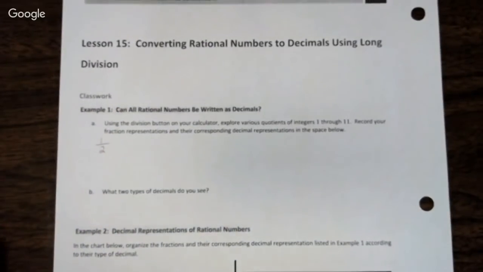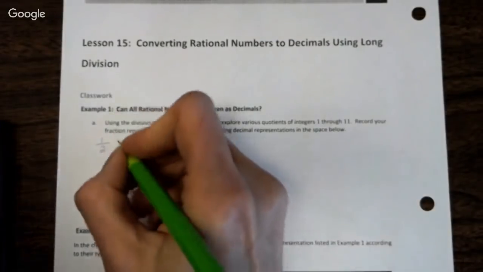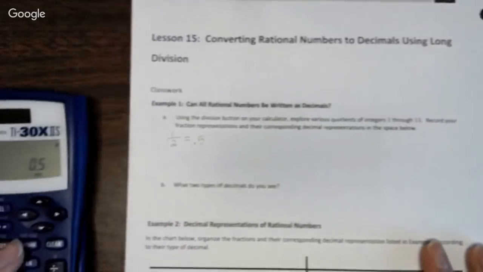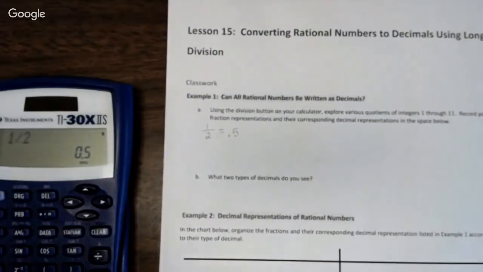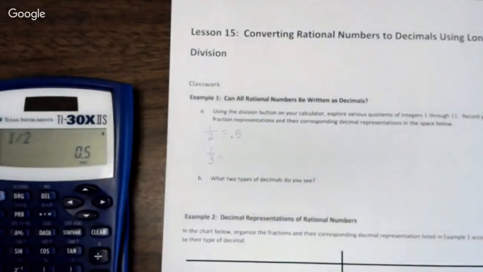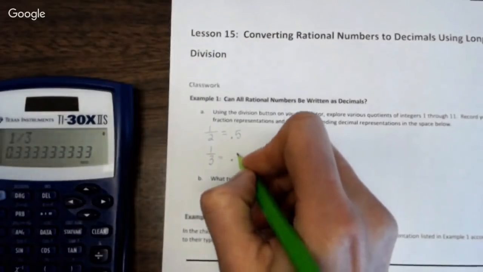Now remember, division is the same thing. Fractions are the same thing as division. So 1/2, if I use my division button in the calculator, I would do 1 divided by 2. And if you look at the display, it says 0.5. All right, so let's do another fraction. How about 1/3? So 1 divided by 3 gives you a whole long list of numbers.